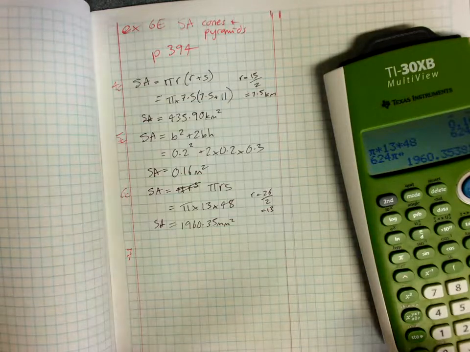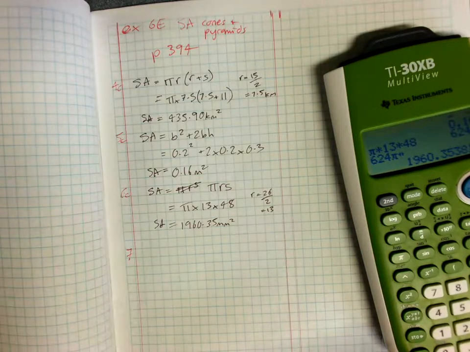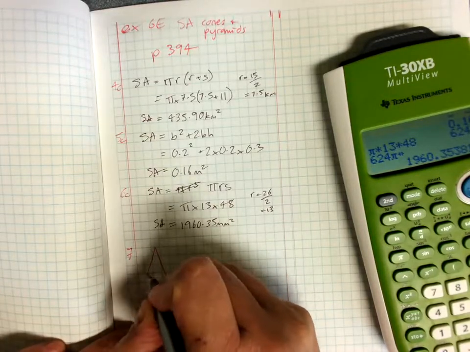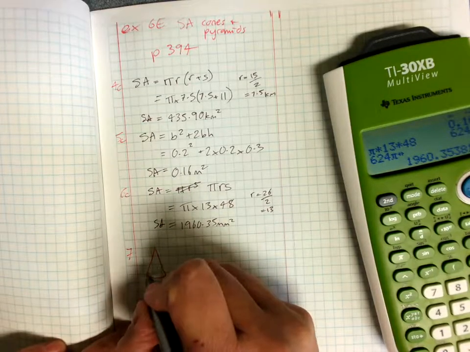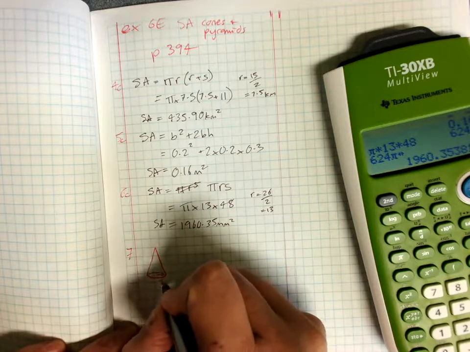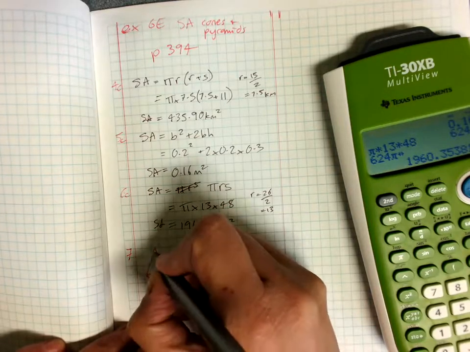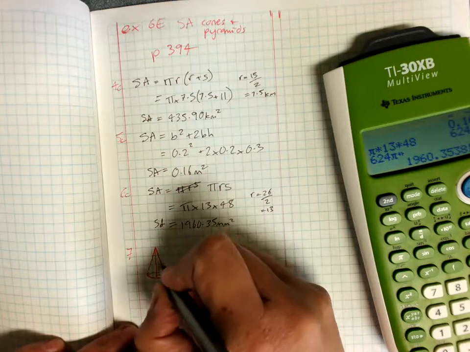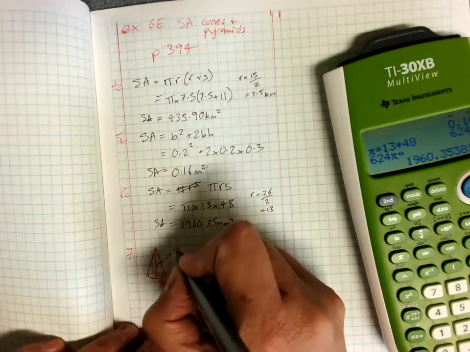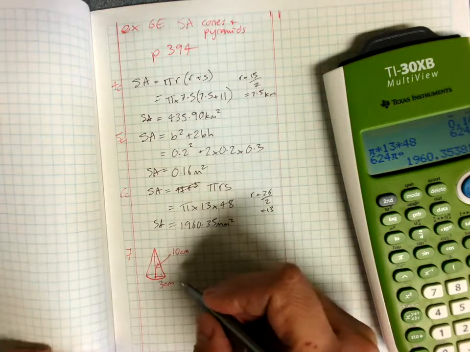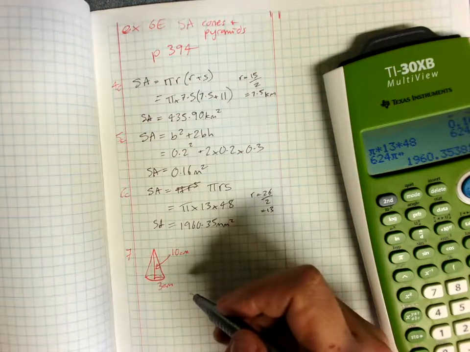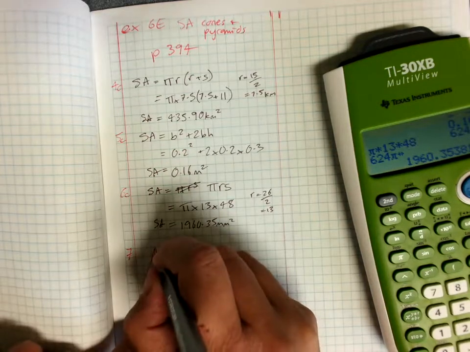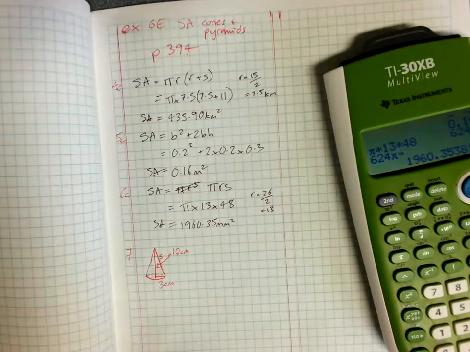Now, they didn't give me a diagram, but they've described a cone, so it would be most appropriate to draw a diagram. It's got radius 3 centimeters and height 10 centimeters, and if we're not sure if they mean the perpendicular height or the slant height, we read the question, and it says use Pythagoras' theorem to find the slant height. So the slant height is indeed what I need.